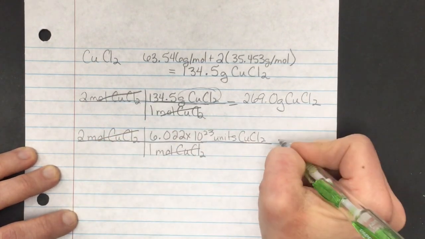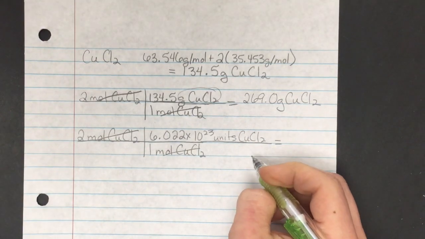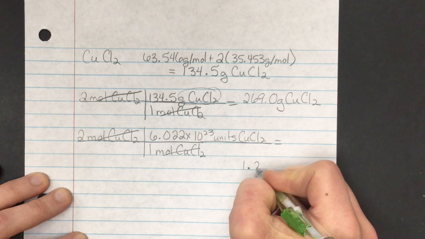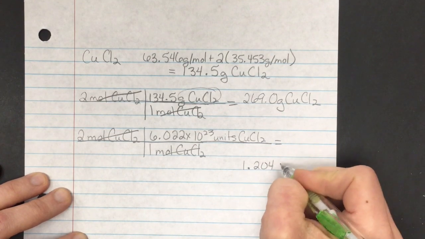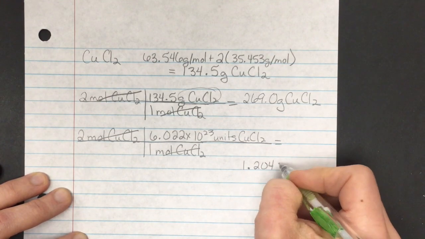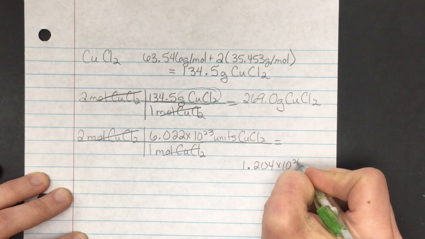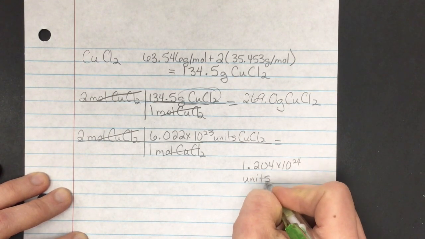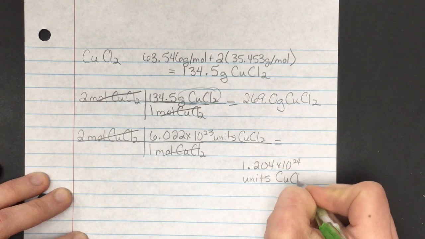These cancel. When I do the multiplication, I get 1.204 times 10 to the 24th formula units of copper 2 chloride.